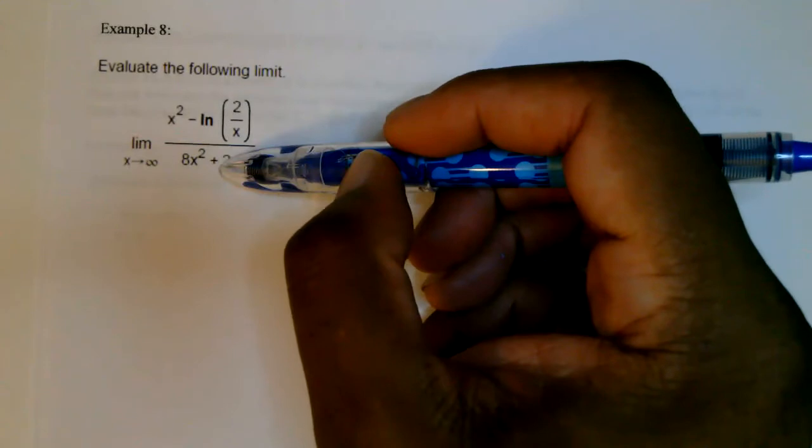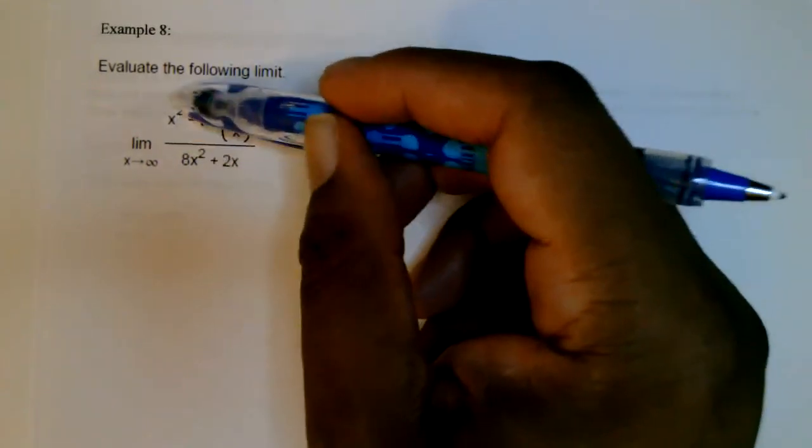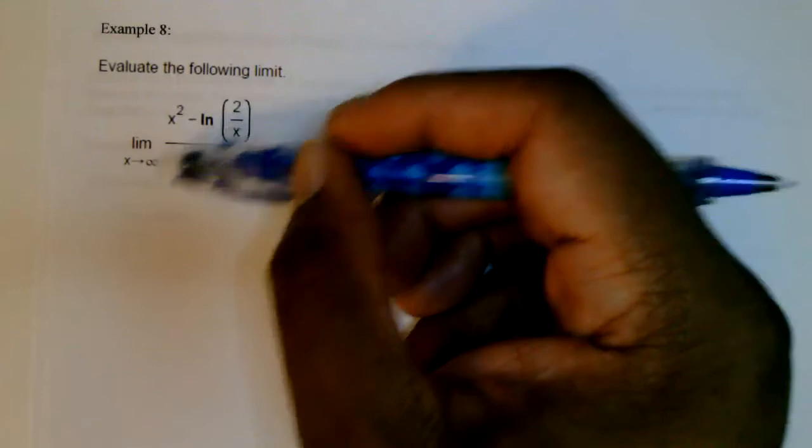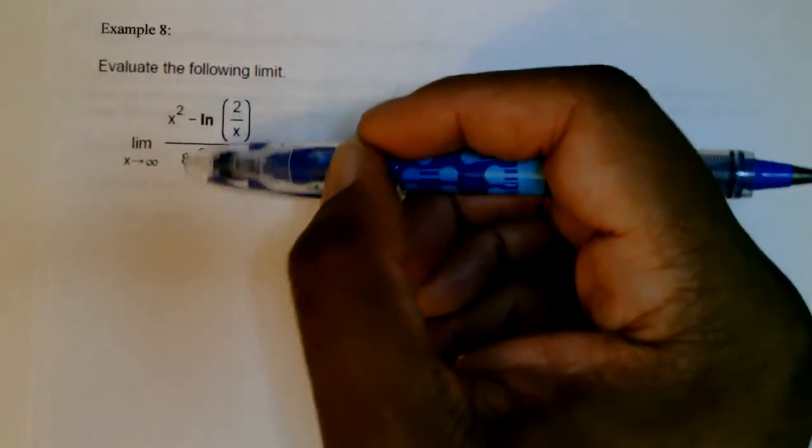So we have something like this. The limit as x approaches infinity of x squared minus ln of 2 over x, divided by 8x squared plus 2x. And by looking at this, I do have an infinity over infinity situation, because looking at the leading term x squared, that limit will go to infinity. But 8x squared, that too is going to go to infinity. All right, so now we need to use L'Hopital's rule.